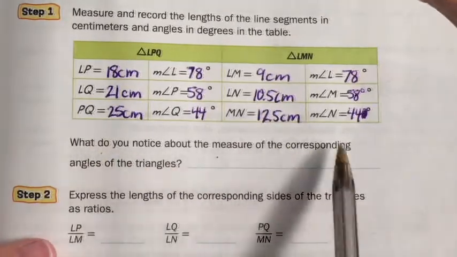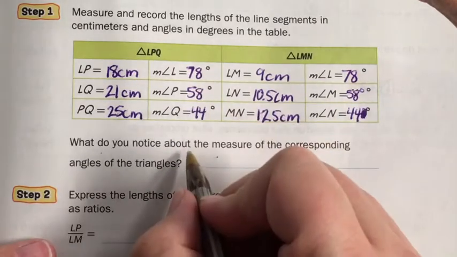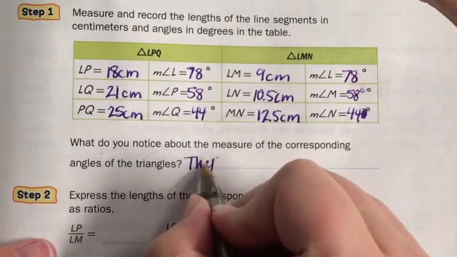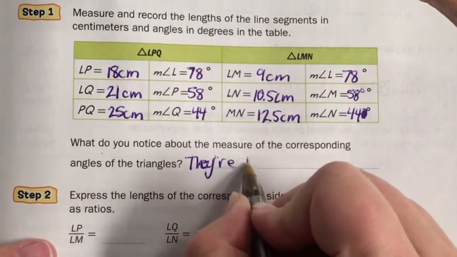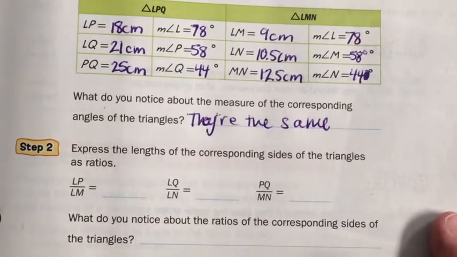What do you notice about the measure of the corresponding angles? What do you notice about these angles? So they're the same. They're the same. And then she started looking at the ratios of the sides.